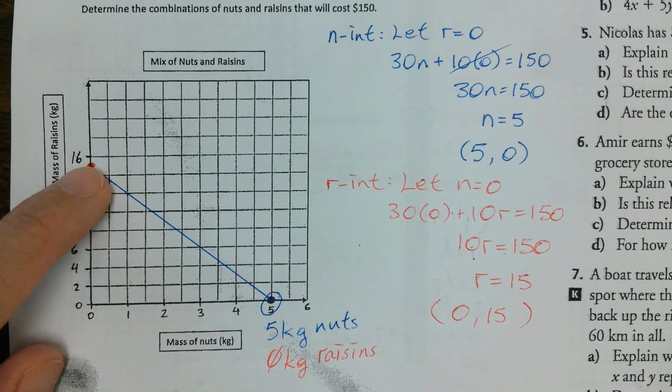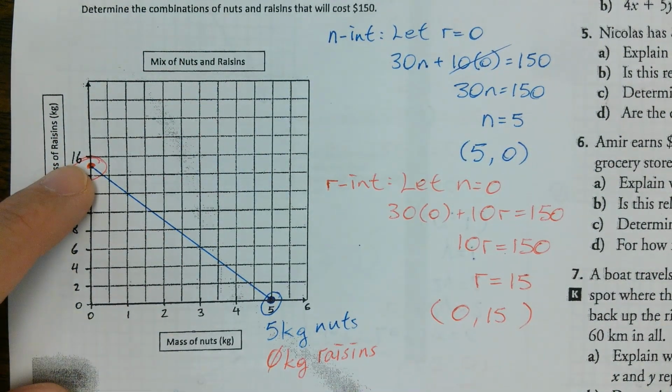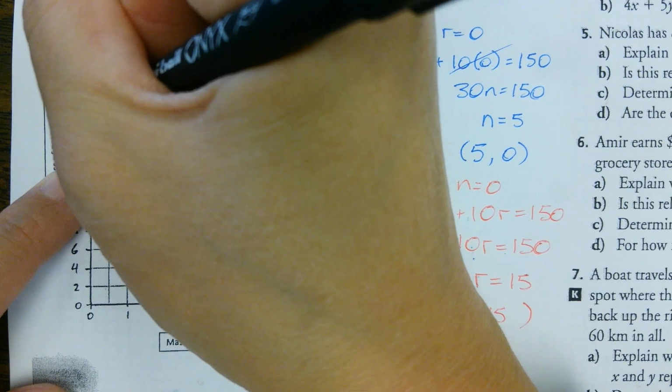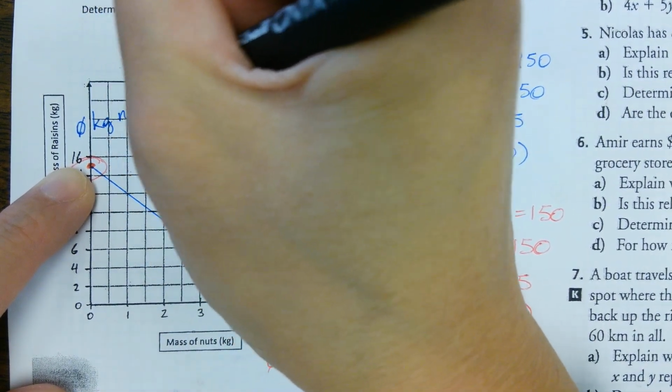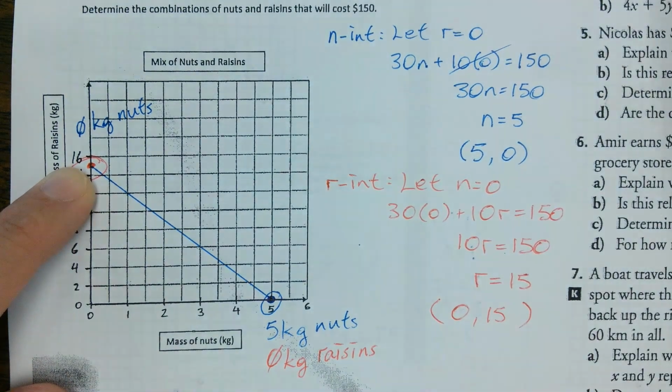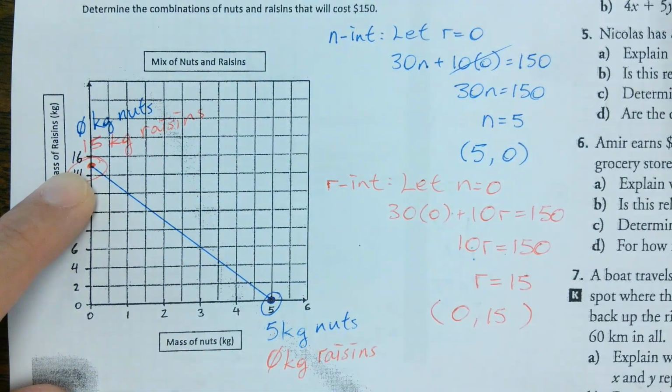Okay. What about this point right here? What does this point mean then? This point means I could have 0 kilograms of nuts and 15 kilograms of raisins.